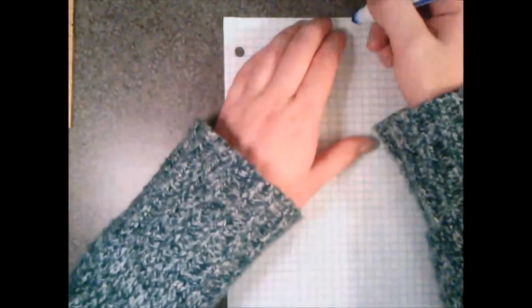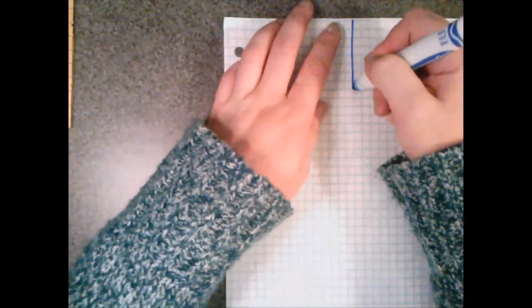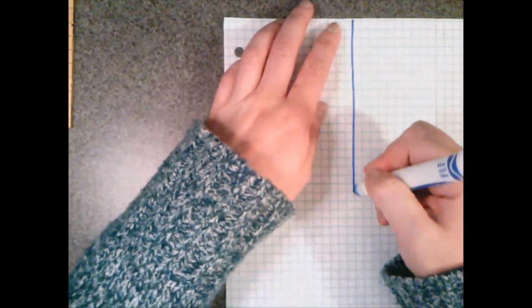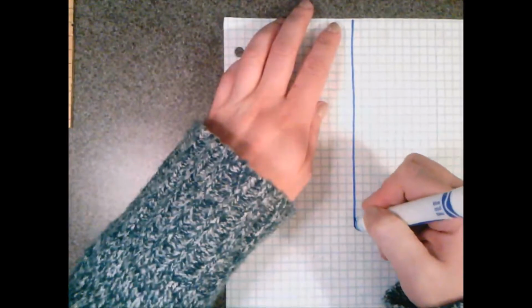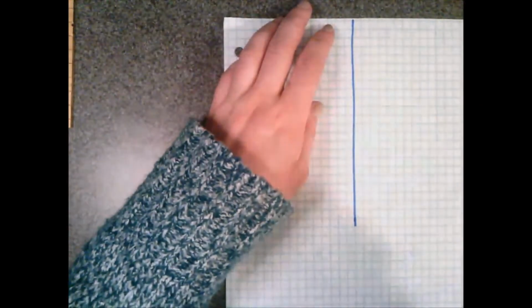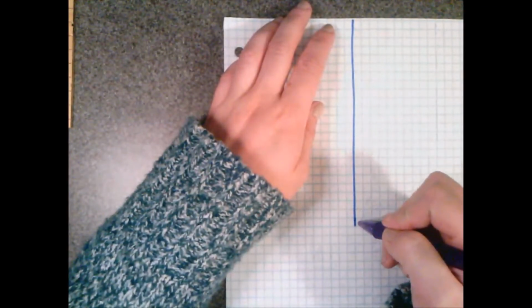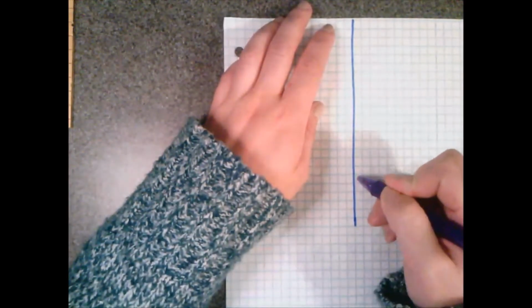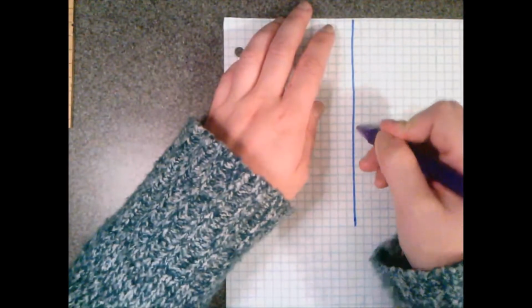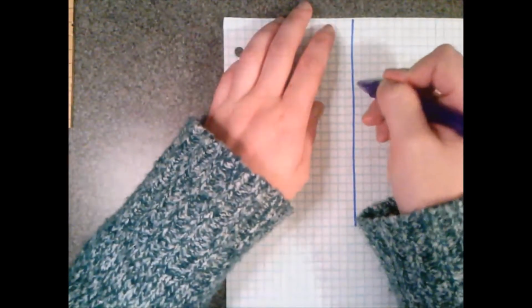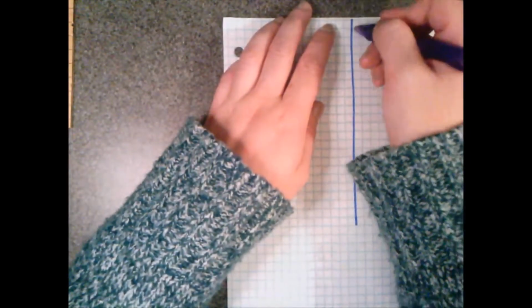So let's make our y-axis nice and long. Let's count this really fast. 1, 2, 3, 4, 5, 6, 7, 8, 9, 10, 11, 12, 13, 14, 15, 16, 17, 18, 19, 20, 21, 22, 23, 24.